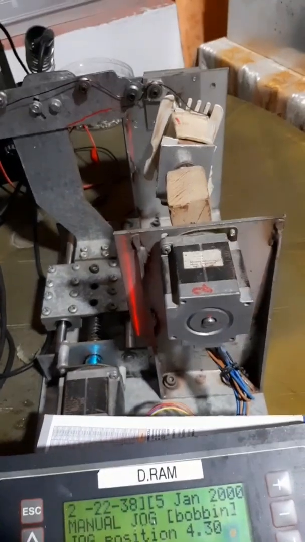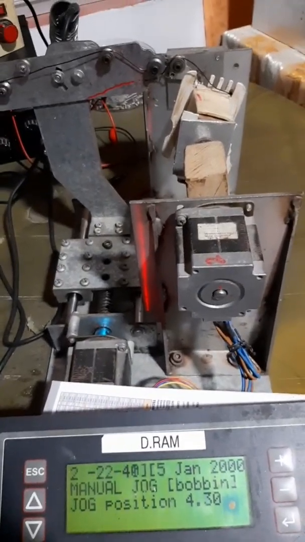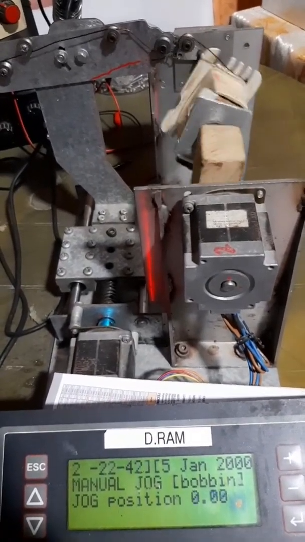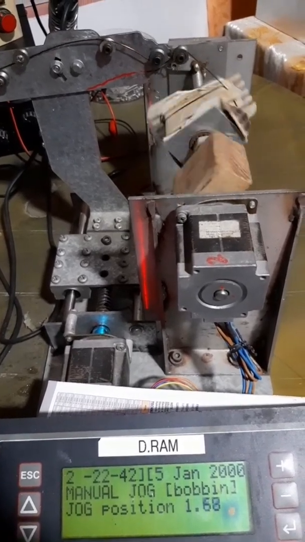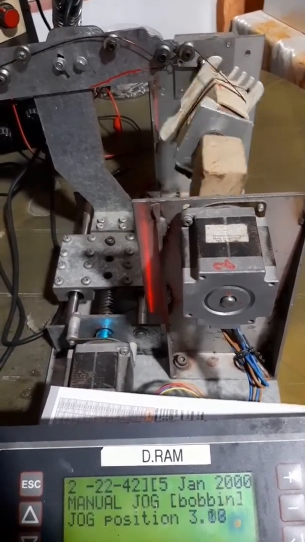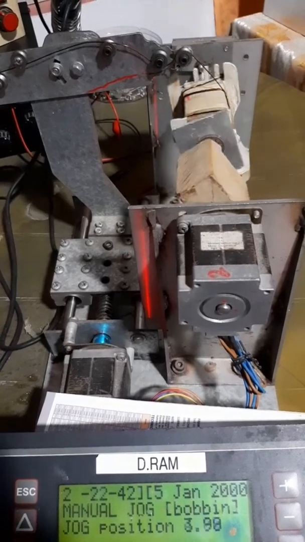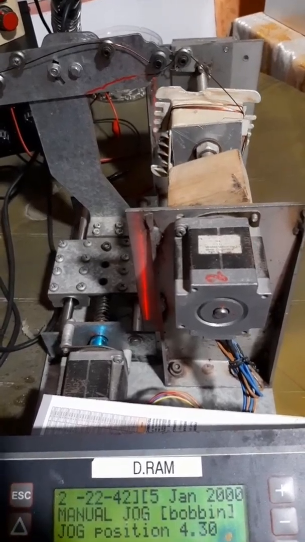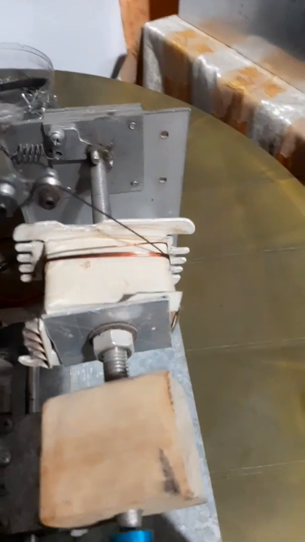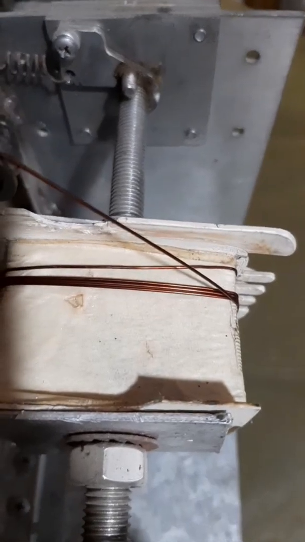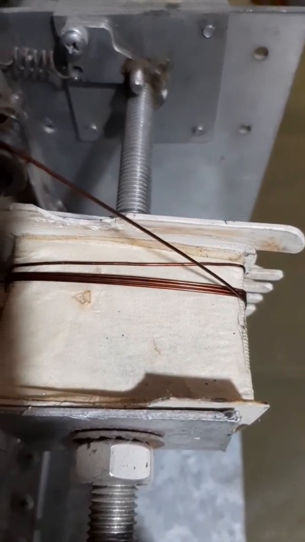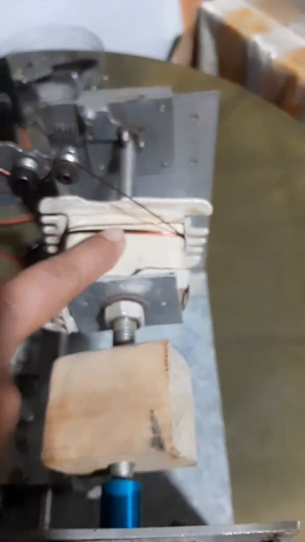Once I press enter, you can see the bobbin will move up to 4.3. See, now my bobbin has moved 4 turns. Exactly 4 turns on this wire as well, you can see here, exactly 4 turns. This is some temporary coil I have fixed here.